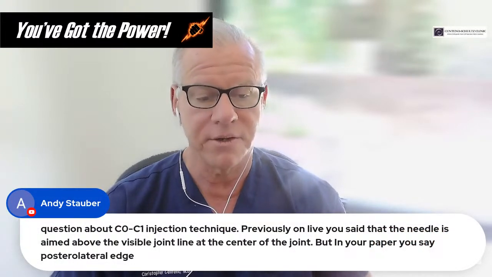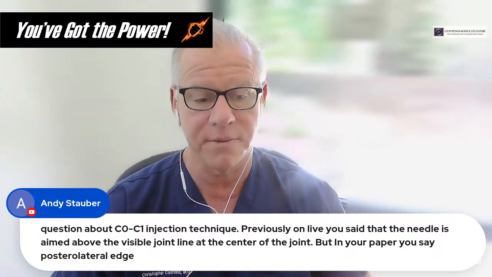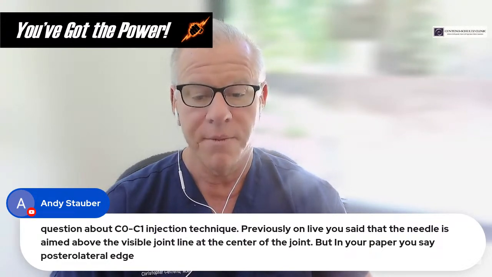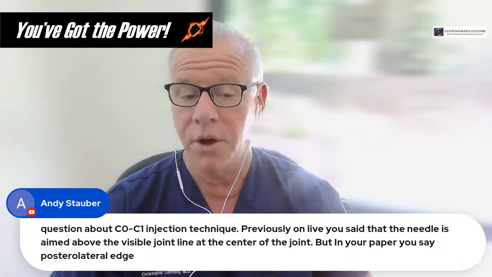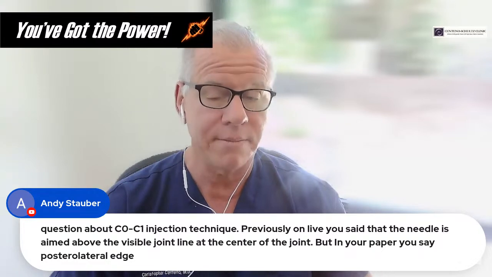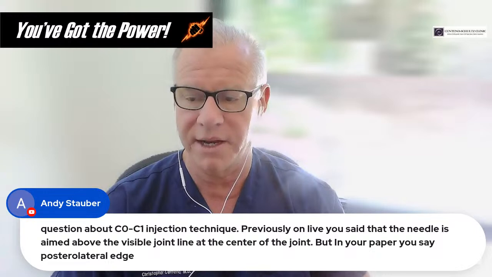Andy, question about C0C1 injection technique. Previously on live, you said needle is aimed above the visible joint line in the center of the joint. Your paper, you say the posterior lateral edge. No, it's above the visible joint line. Not quite sure what you're referring to as far as posterior lateral edge there, Andy.